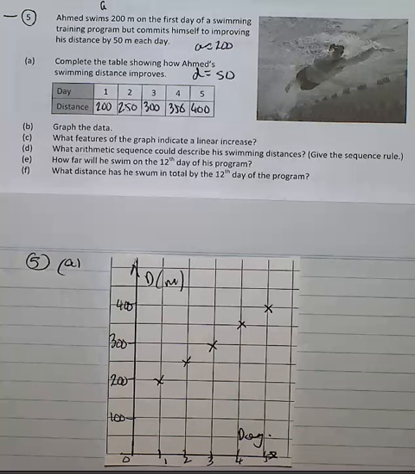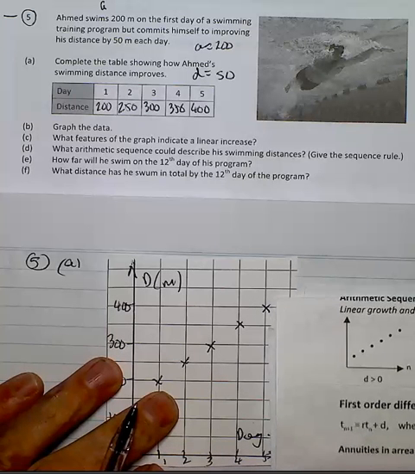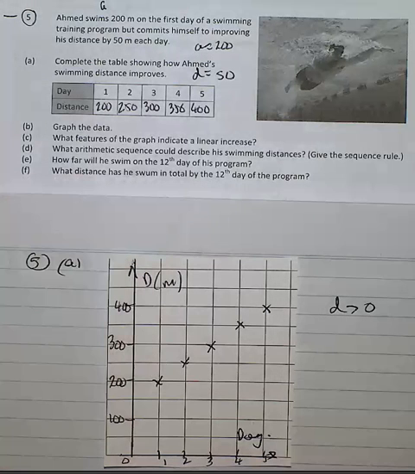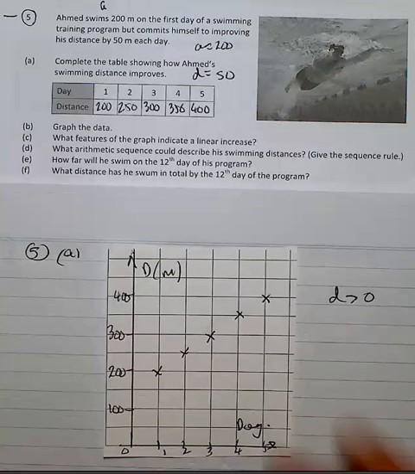Now the feature that shows we've got a linear increase is, as with our formula sheet, we've got a positive d, or d is greater than 0, and you can see the increase as a result. Now if I'm going to describe this using an arithmetic sequence, this is how I'd go about doing it.